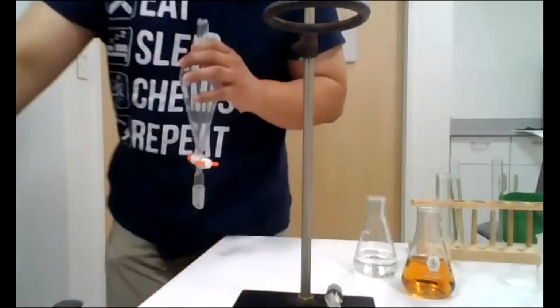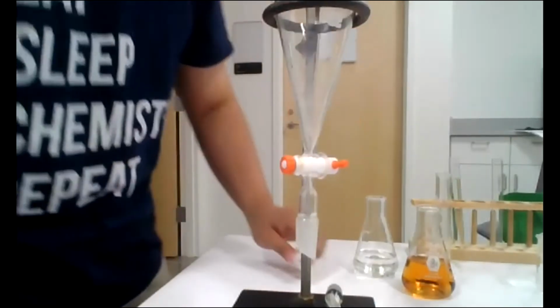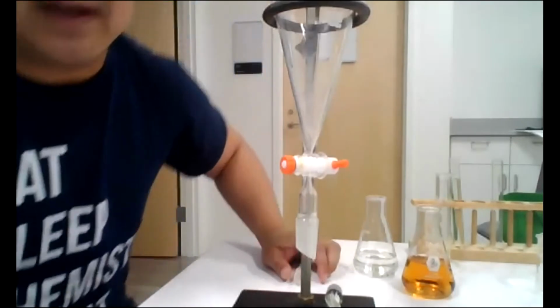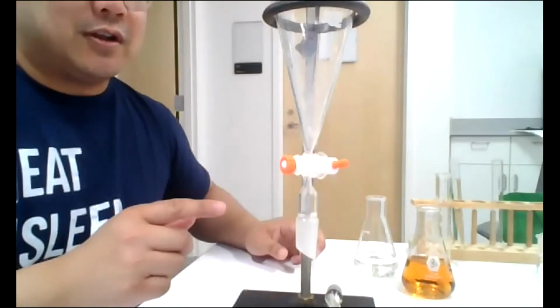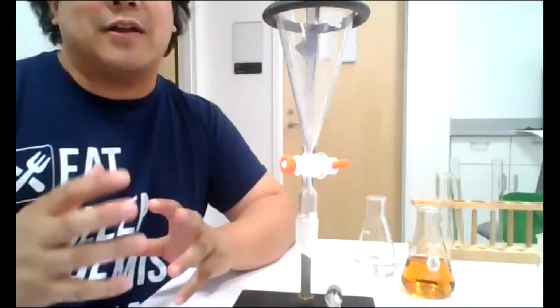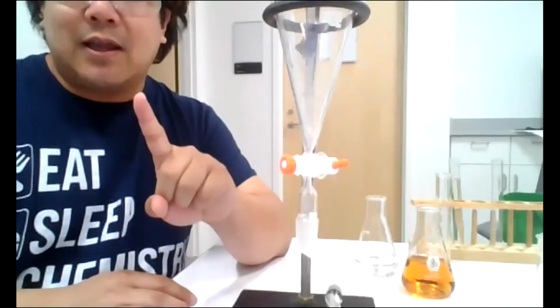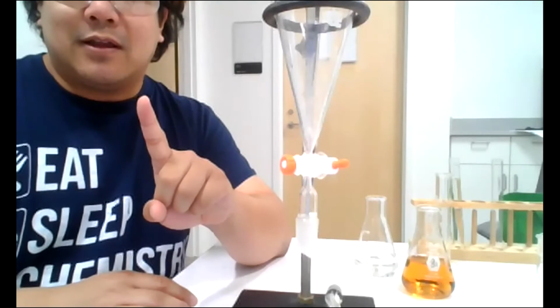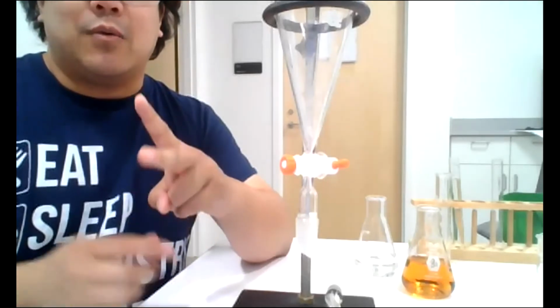Part two is now doing the extraction in parts. Instead of one serving of 20 milliliters of cyclohexane, we're going to use 2 servings, 10 milliliters each. But what does 2 servings mean? It doesn't mean that you just pile on 2 servings. 2 servings means you do it once with 10 milliliters, and then you re-extract the aqueous layer with a second serving.